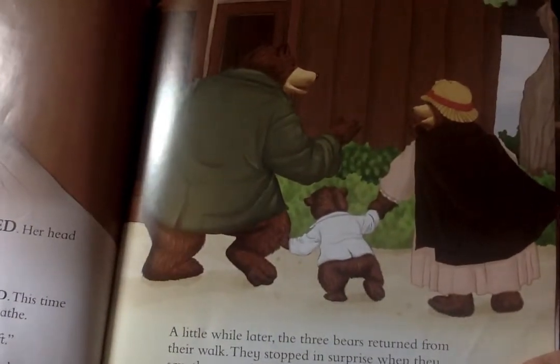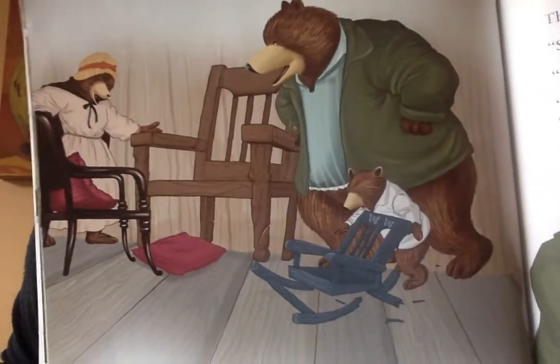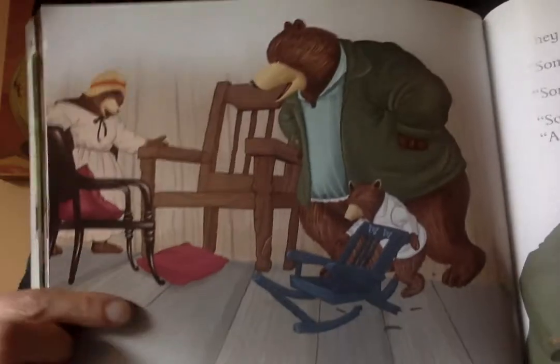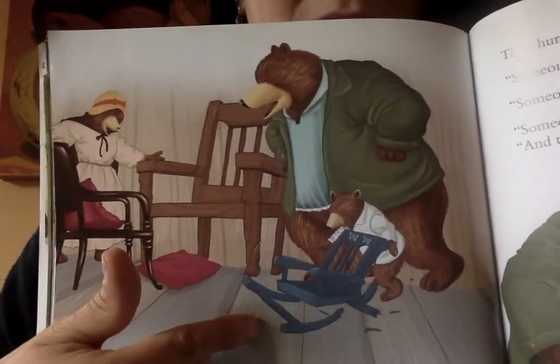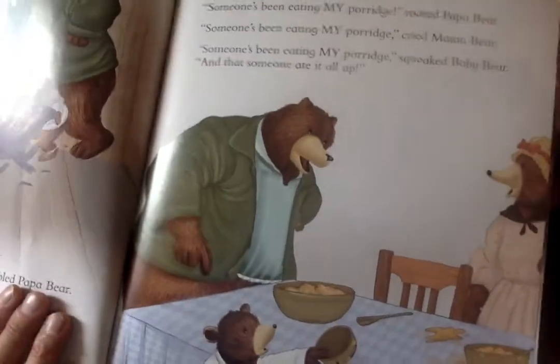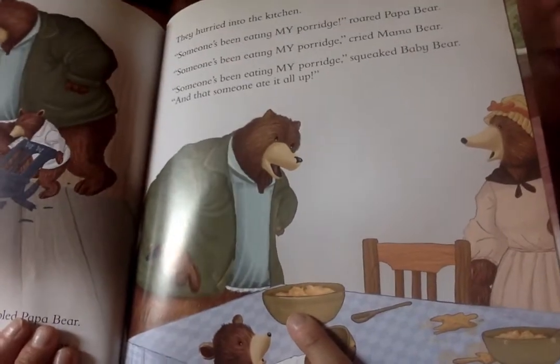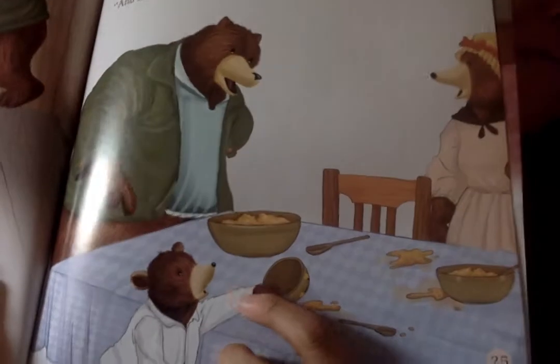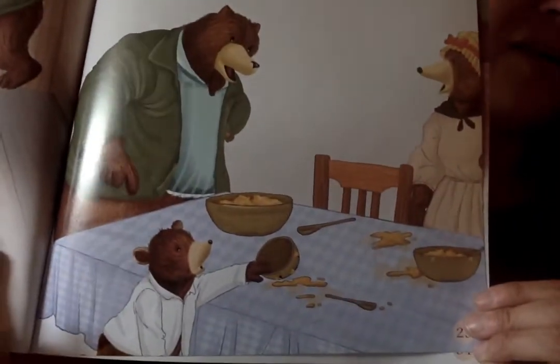As she was taking a nap, guess who came back home? The 3 bears. First, they found the chairs. Papa's chair was moved, Mama's chair's pillows were off of it, and Baby Bear's chair was broken. Then they went into the kitchen, and they saw that Papa Bear's porridge was touched, Mama Bear had some porridge gone, and Baby Bear's porridge was eaten all gone.